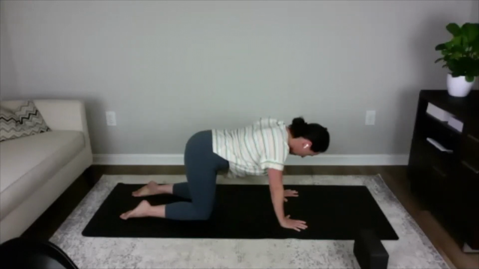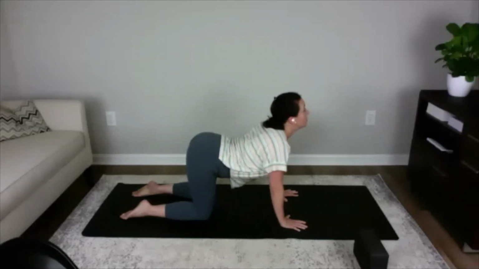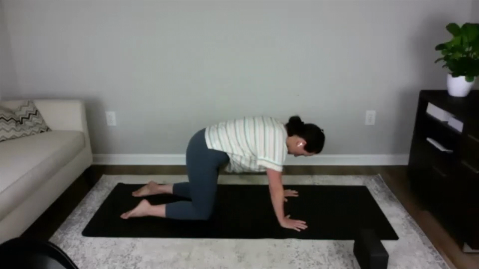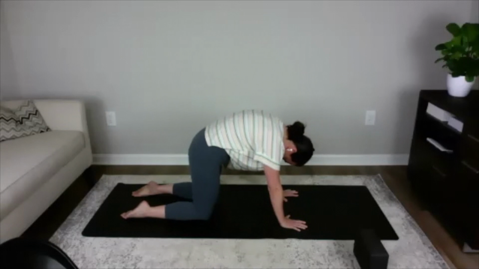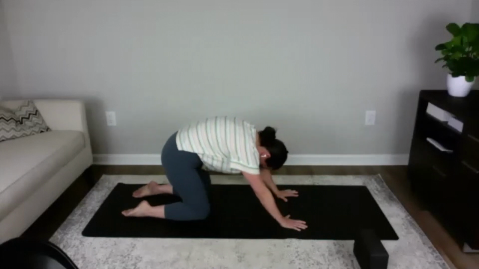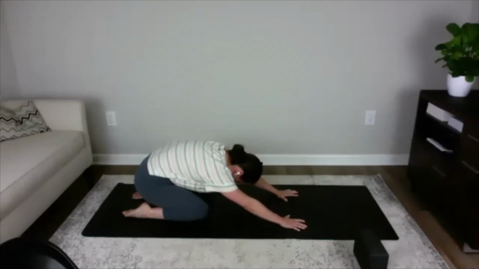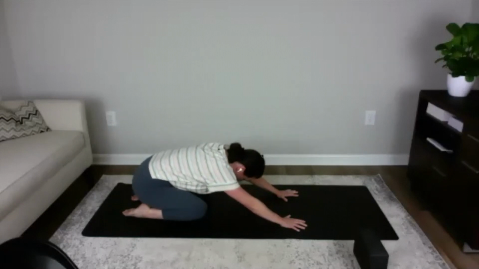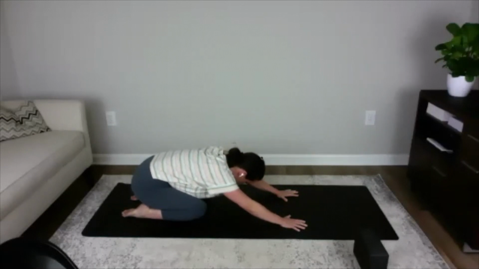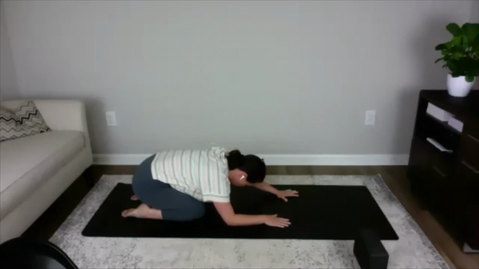Inhale, sinking everything down. And exhaling, curling everything up. Now stay in that nice angry cat. Slowly push yourself to child's pose to start to open up through your gluteals and your abdominals, your low back. And gently rest your rib cage down onto your thighs, chest down onto the knees.